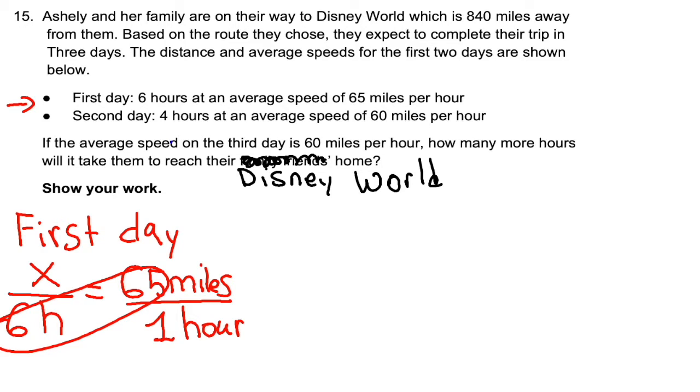Okay, and that gives us 390. So for the first day they travel 390 miles, right? The X is where miles are. So let's do the second day.